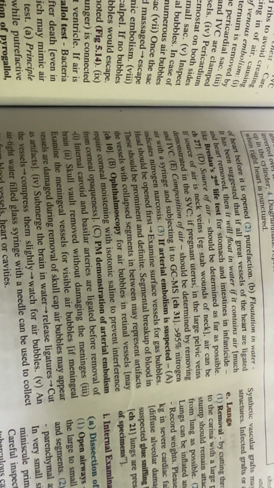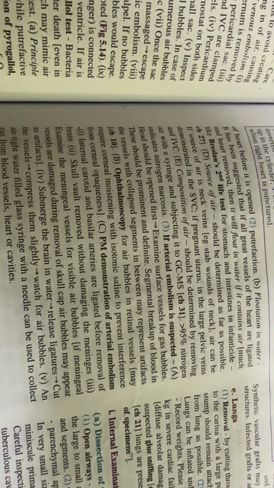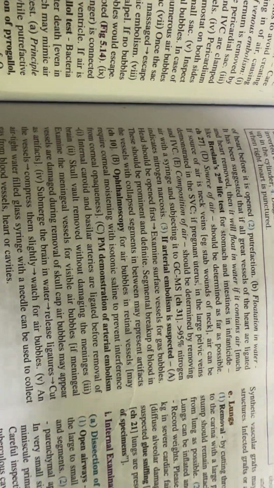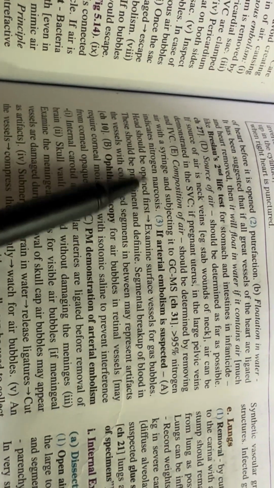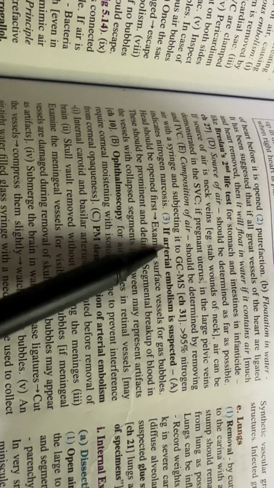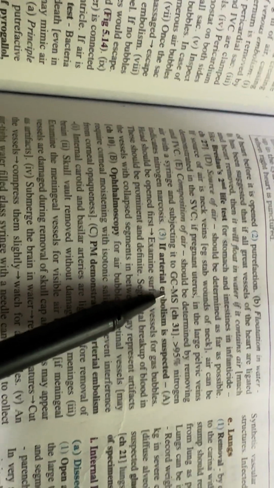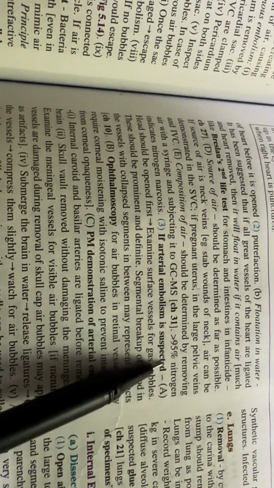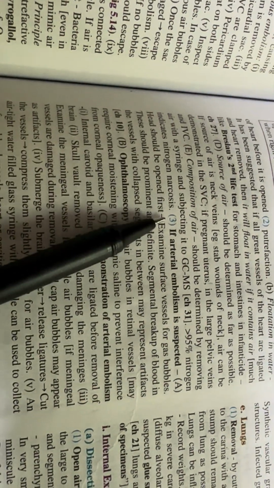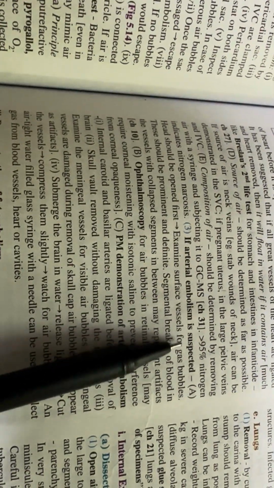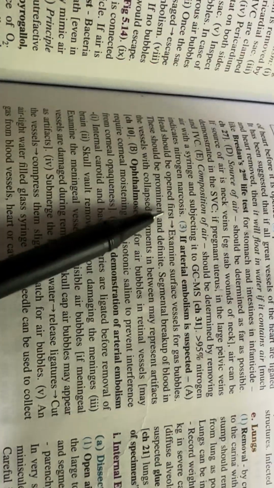If the source is a pregnant uterus, air may be in the large pelvic veins and inferior vena cava. The composition of air should be determined by removing air with a syringe and subjecting it to gas chromatography and mass spectroscopy. More than 95% nitrogen indicates nitrogen narcosis. If air embolism is suspected, the heart should be opened first.